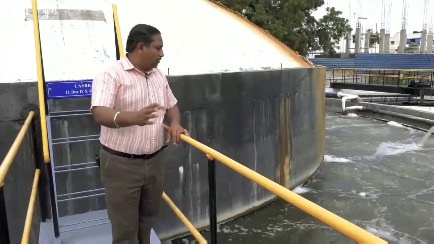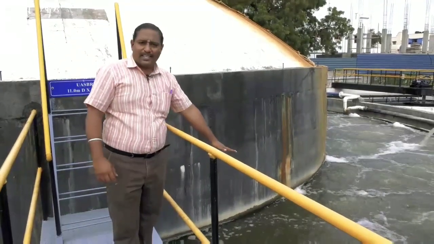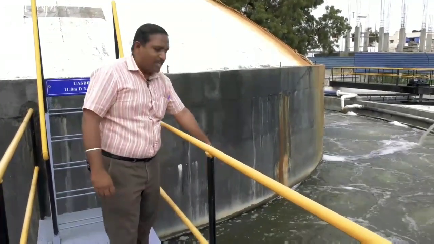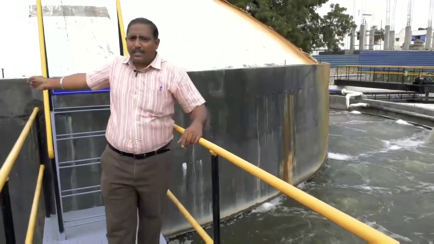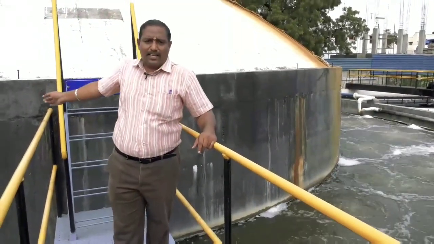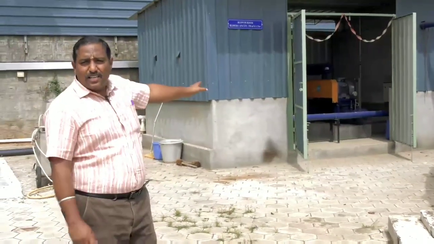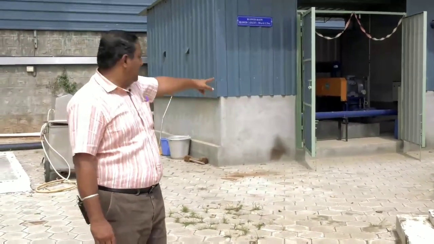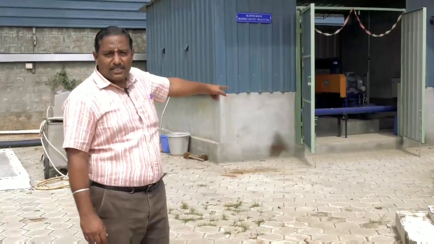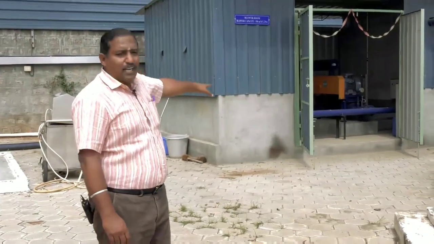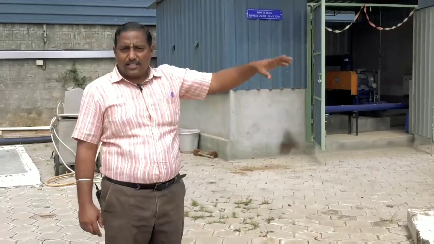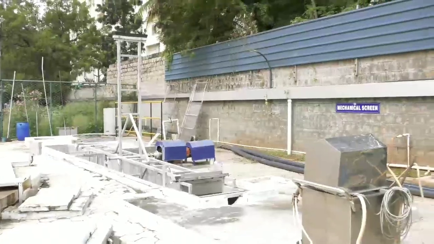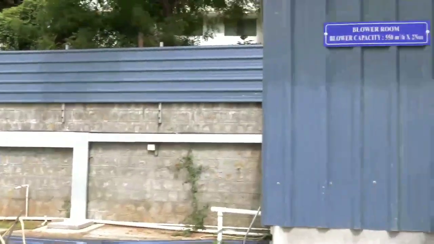Because of that oxygen factor, we are supplying air. This supply is enabled by the compressors present over there. This is the blower shed, where you can see two blowers present inside it. This is helpful in diffusing air inside the aerobic reactor. So that is very important. With the help of this compressor or the blower only, we are pumping air.